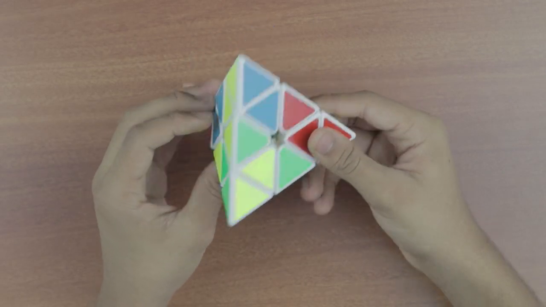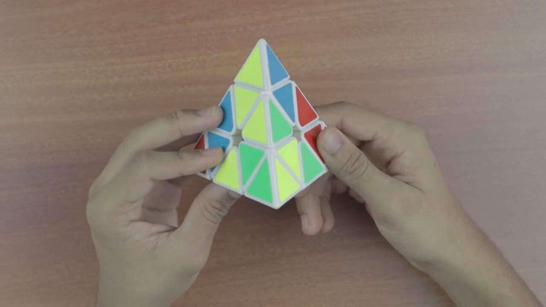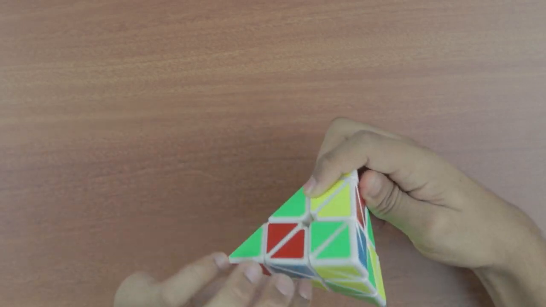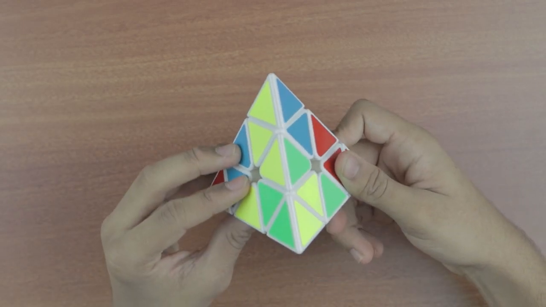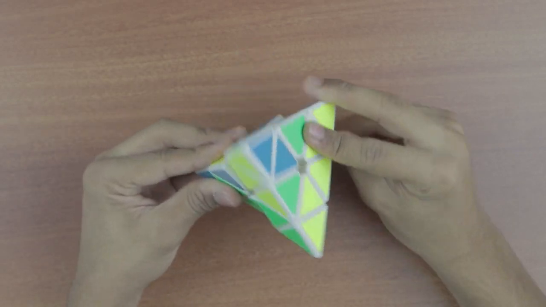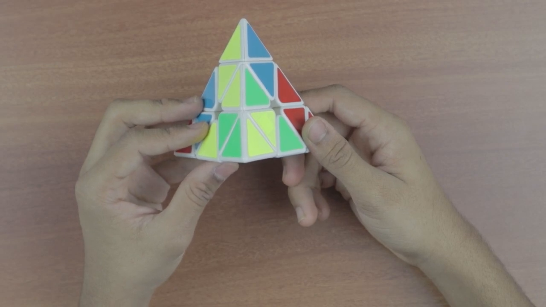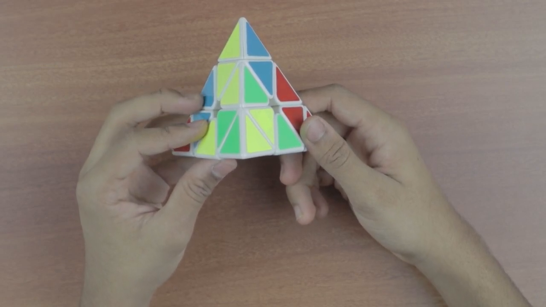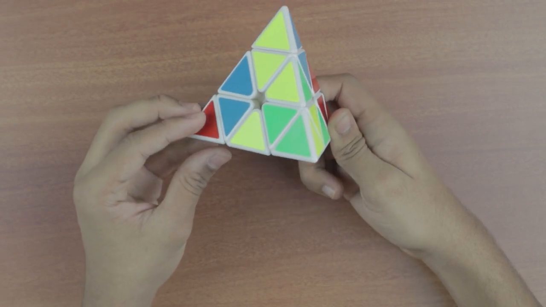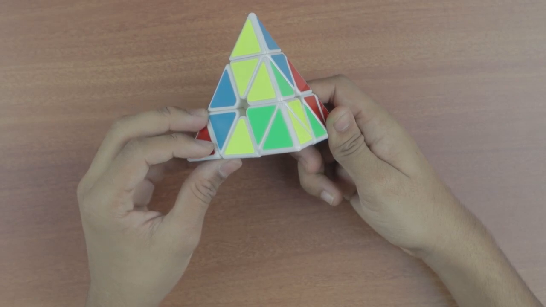And predicting the L4E, you can see that this edge is here and this is coming up here, and that will come there. So what it will be is this, and this can be solved in 2 or more ways. So this is actually a pretty simple one. It's the one that normally goes R U R prime L prime U prime L from its base position. However, it's important to realize that it's not in its normal position.